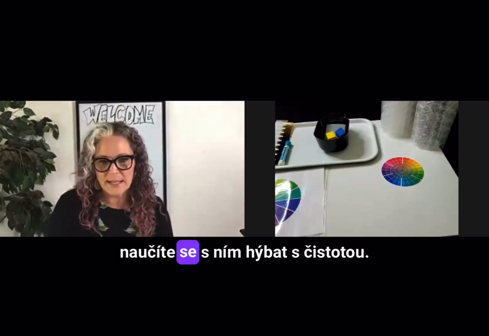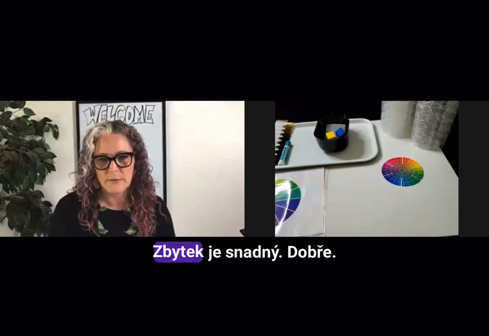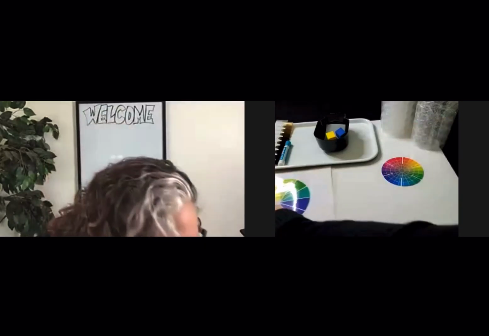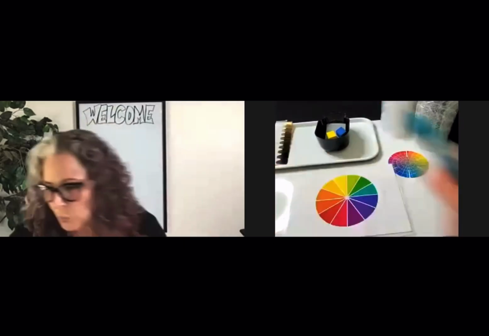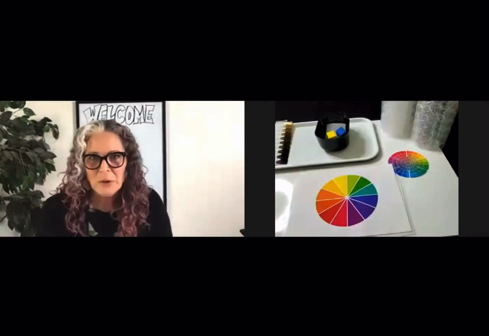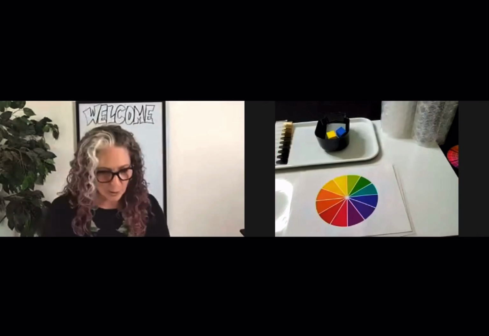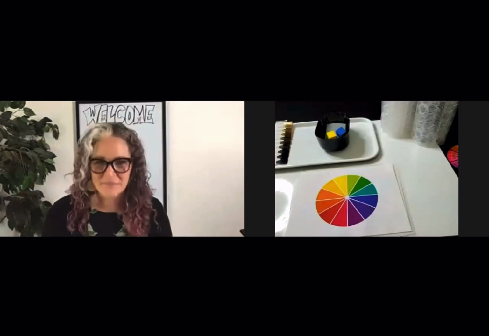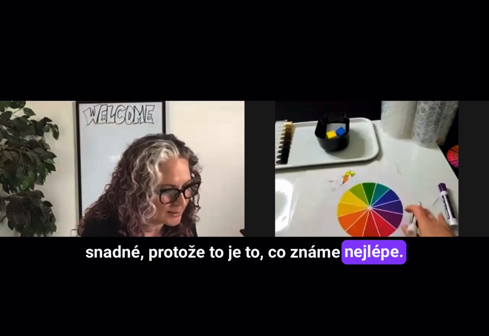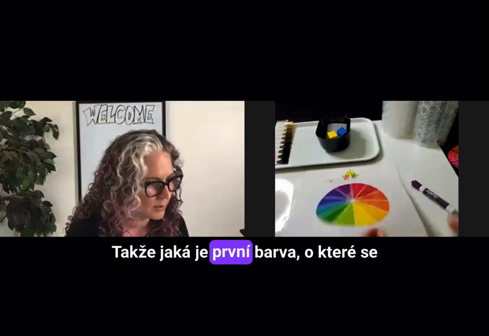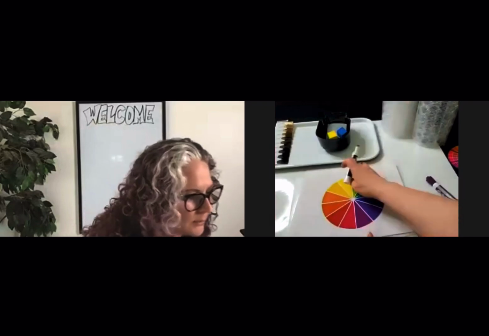So let's take our color wheel and divide it into all of its parts. Perfect. All right, you guys, this is easy because this is what we're most familiar with. So what's the first color that we learn about? When we look at the color wheel, we're going to divide it into its categories. What's the first category we generally learn about in kindergarten, elementary? Primary colors, yes, primary colors. So here we have, I'm going to turn this a little bit. I don't know about you guys, but I have a certain way I like to look at the color wheel. I'm kind of weird like that.